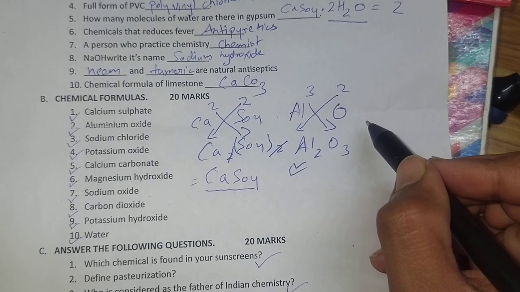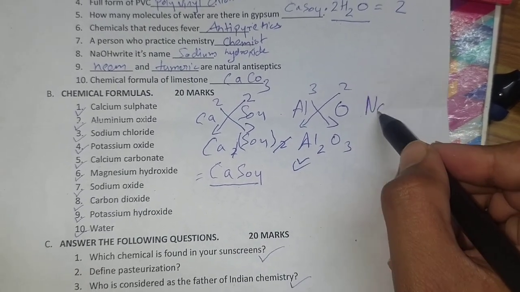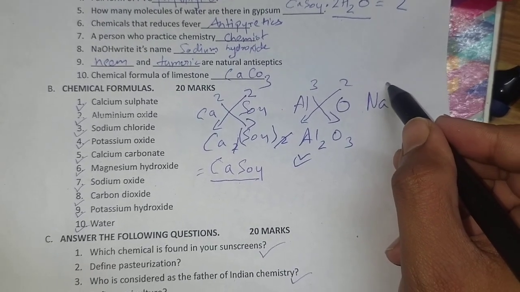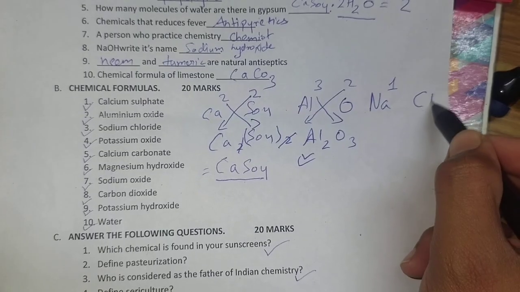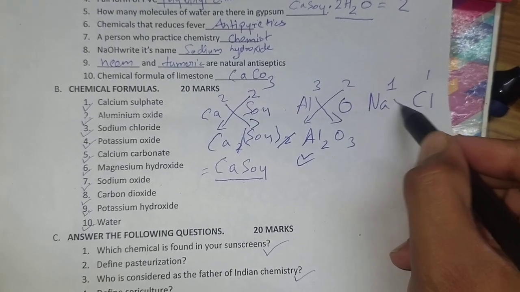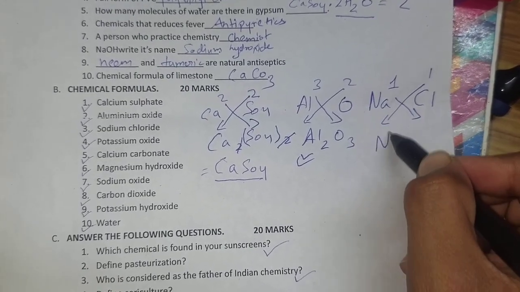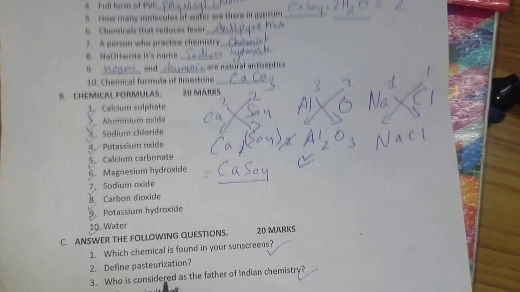The next one, you have sodium chloride. Sodium chloride is very easy. That is your common salt. Sodium has a valency of 1 and chlorine has a valency of 1 as well. Crossing the valencies, you will get NaCl.